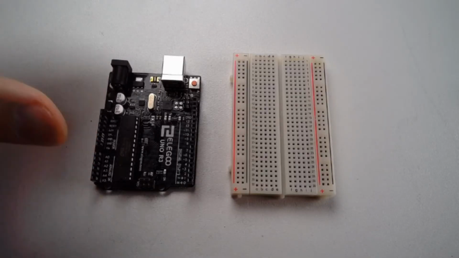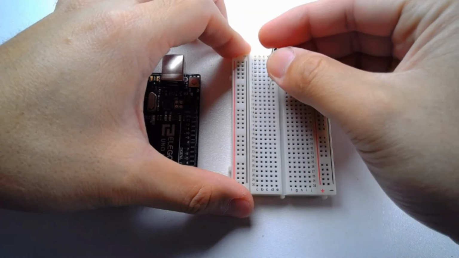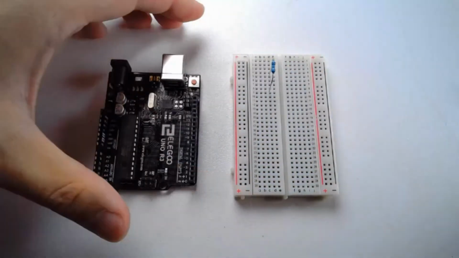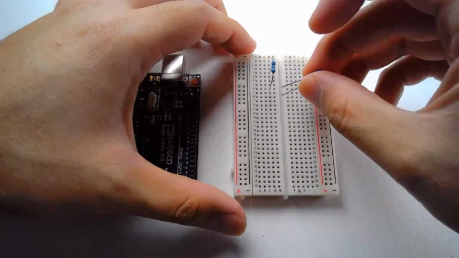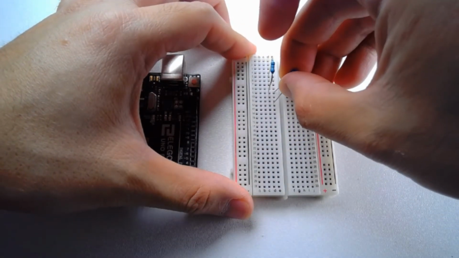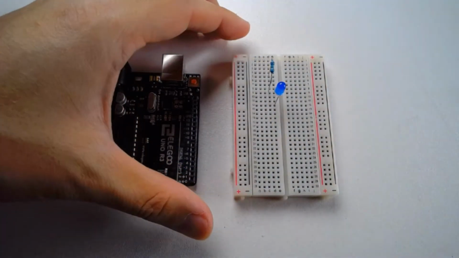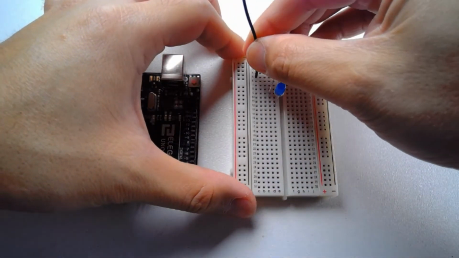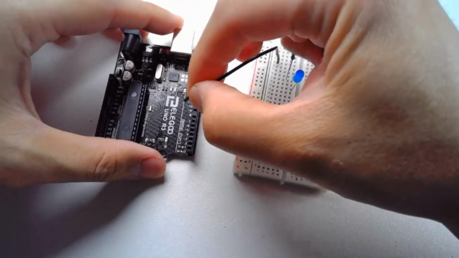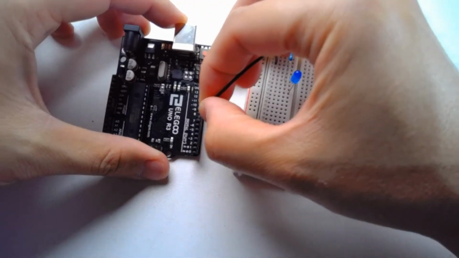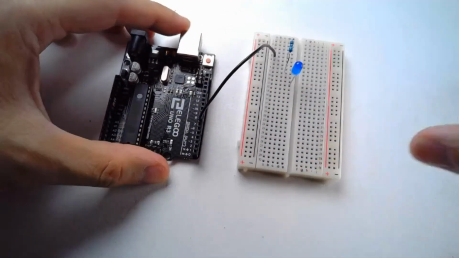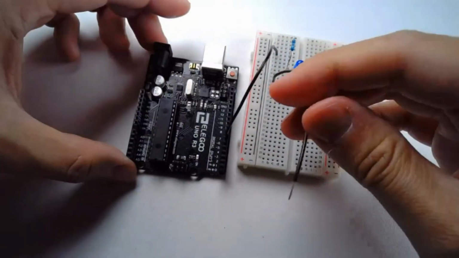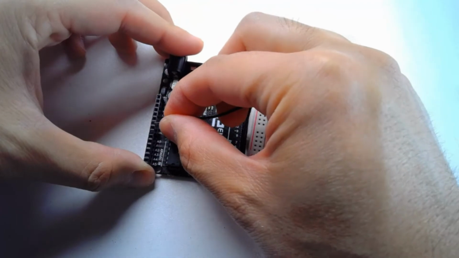To build your circuit, do the following. Insert one end of the 1 kilo ohm resistor into D5 and the other end into D9. Insert the long leg of the LED into E9 and the short leg into E12. Insert one end of a jumper wire into A5 and the other end of the jumper wire into pin 7 of the Arduino. Insert one end of another jumper wire into A12 and the other end into the ground pin of the Arduino.